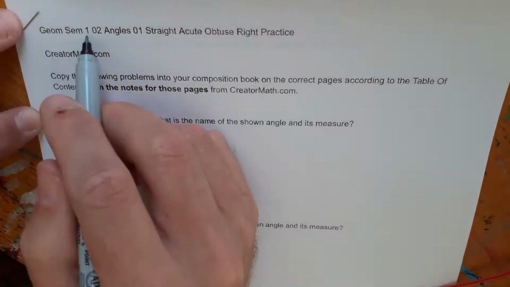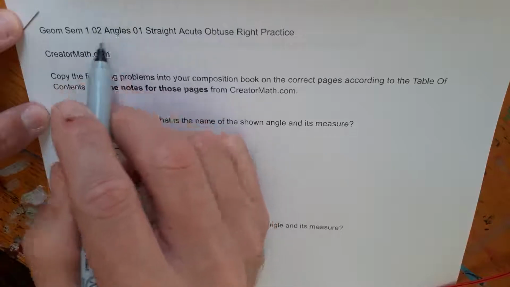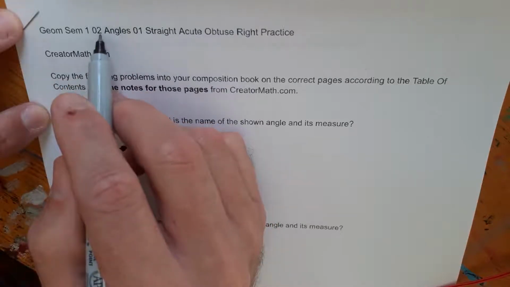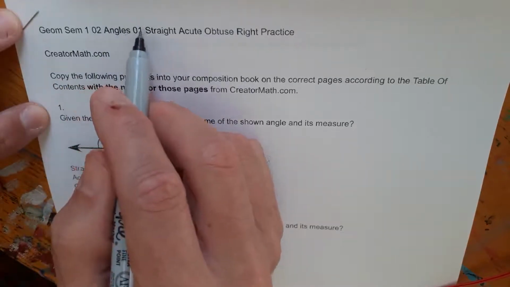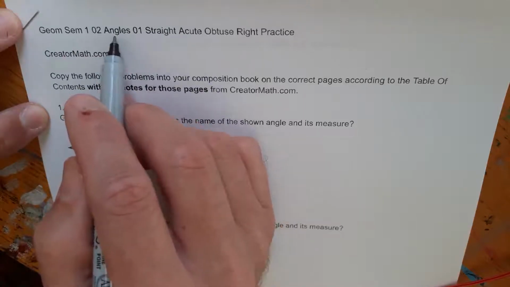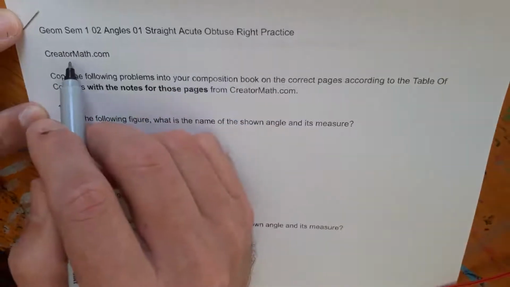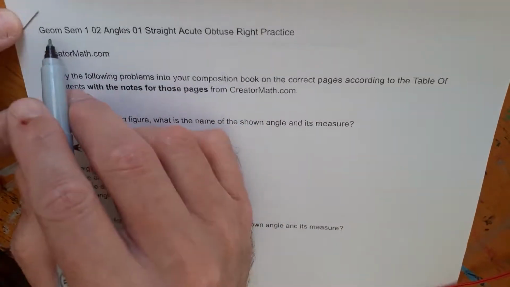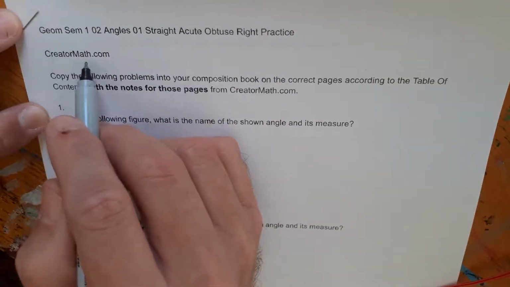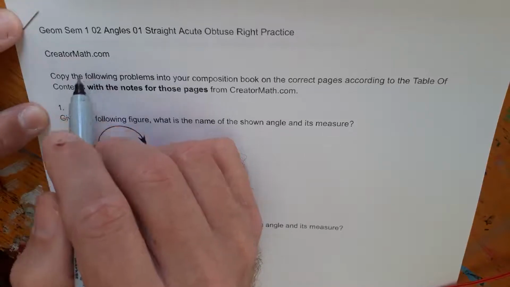This is Geometry Semester 1. It's the unit on angles, unit number 2, and it's lesson 1 in the angles unit. It's lesson 1, straight, acute, obtuse, right, practice. It's on creatormath.com under the geometry tab. You might have to Google creatormath.weebly.com to find it.